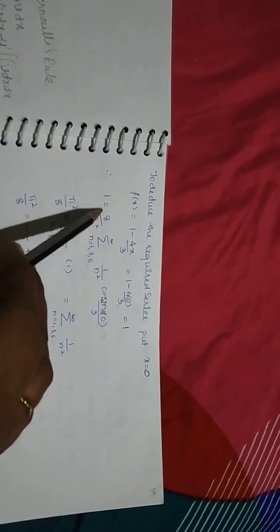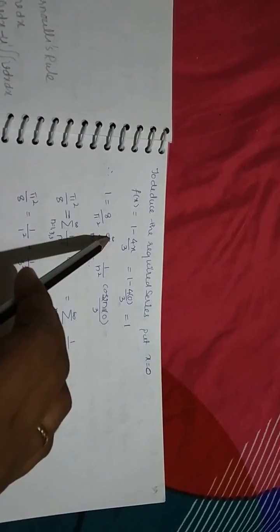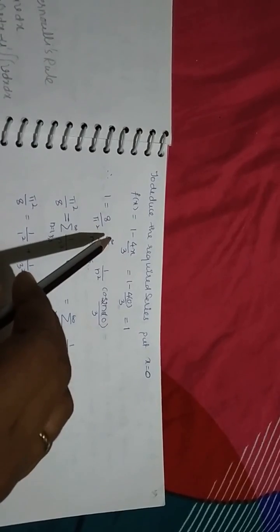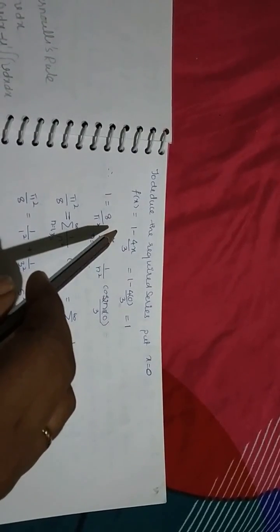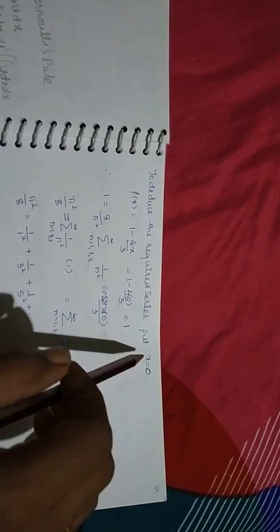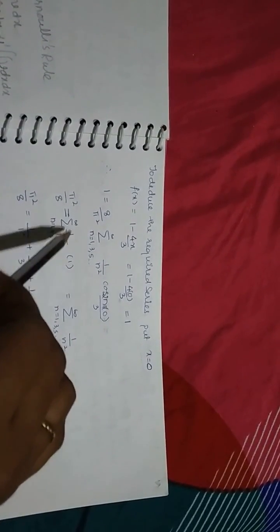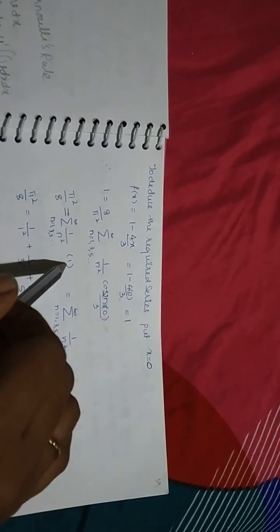Substituting that, 1 is equal to 8 by π² summation n equals 1, 3, 5 to infinity, because we have seen that when n is odd we have the value 2. Therefore, by taking n odd values, 1 by n² into cos of 2nπ into 0 upon 3, because x equals 0. So π²/8 is equal to summation n equals 1, 3, 5 and so on up to infinity 1 by n² into 1, because cos 0 is 1.